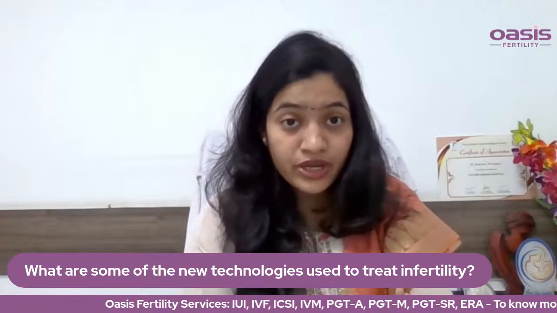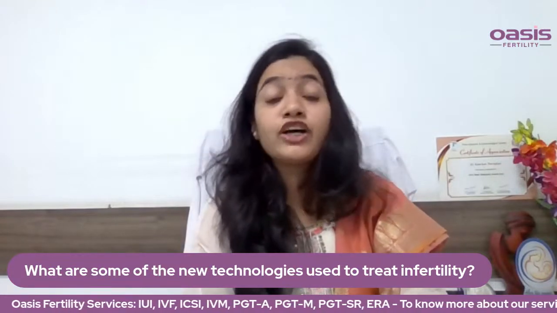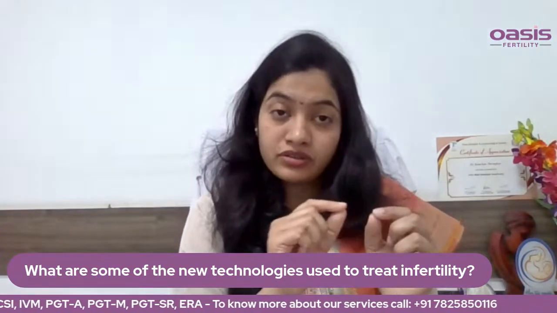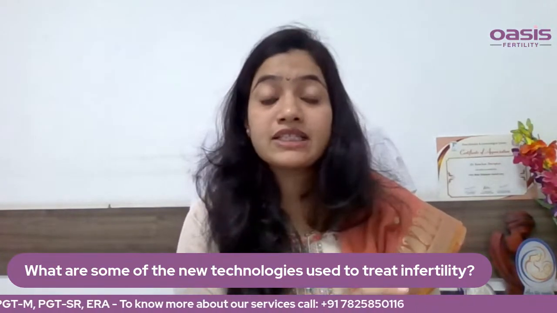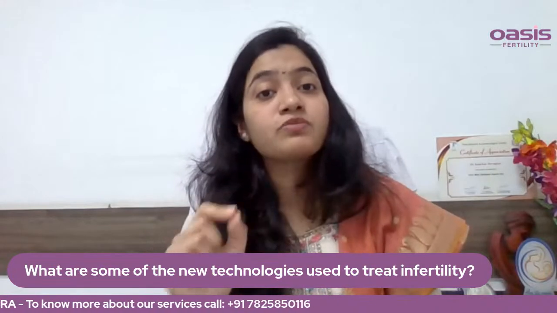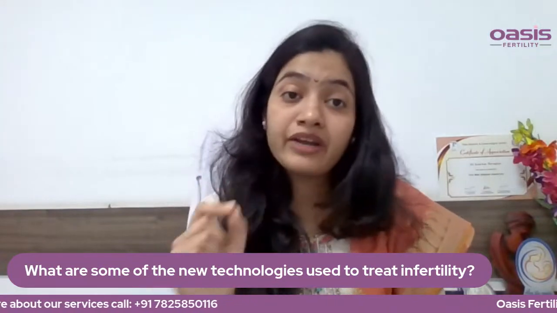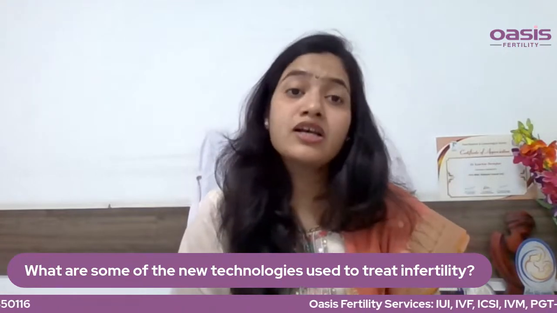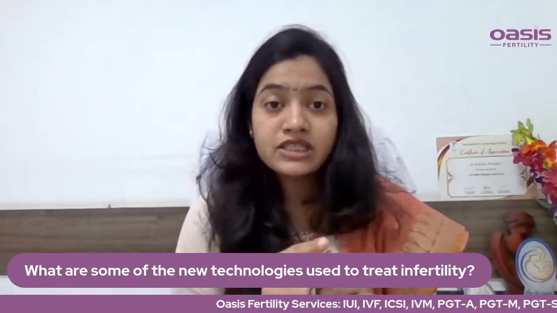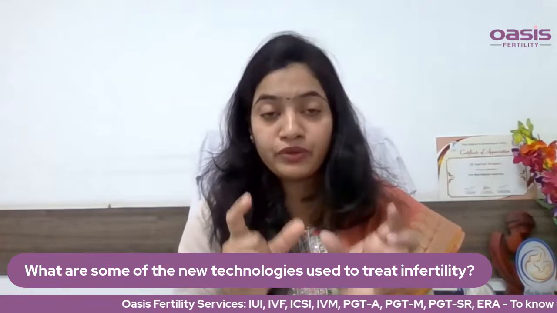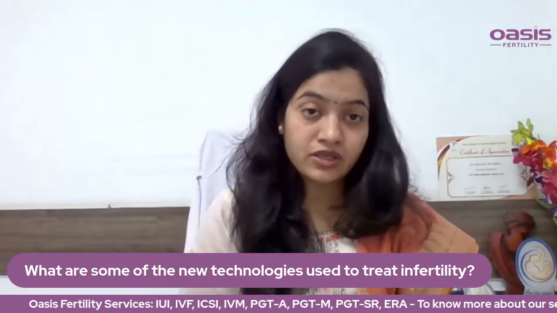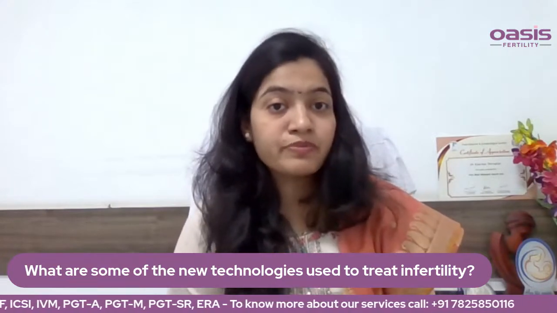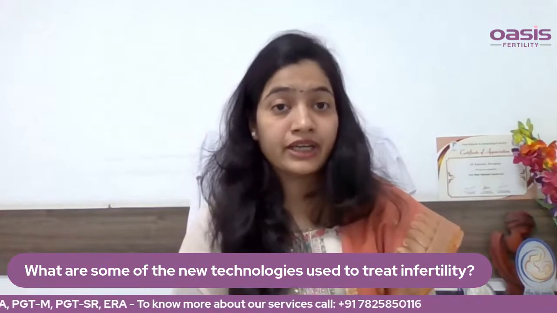Now micro TESA is also available for patients with non-obstructive azoospermia, where we can scan for the areas of spermatogenesis, and from there we can retrieve the sperms. That is a surgical sperm retrieval technique. The duration of that surgery is somewhat long, but for patients with non-obstructive azoospermia, yes, it is a promising technique, micro TESA.